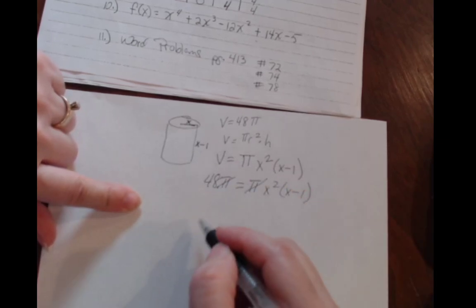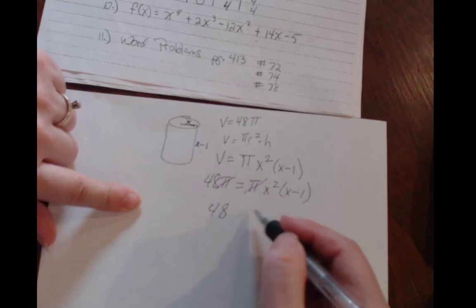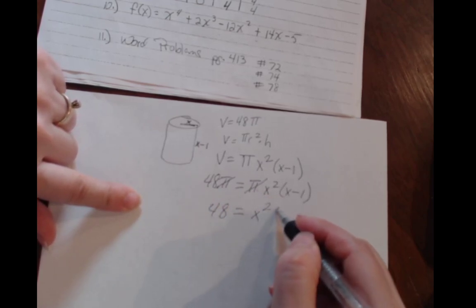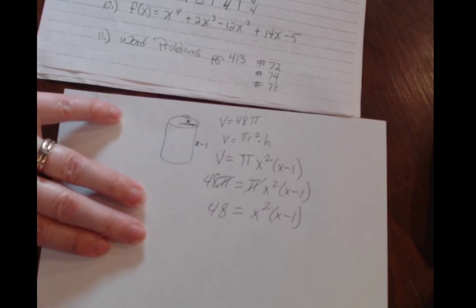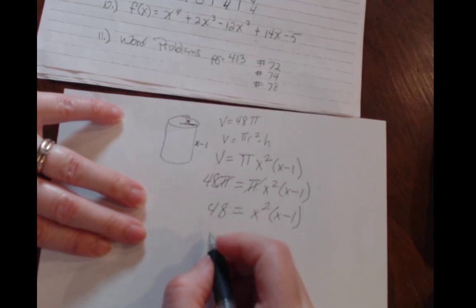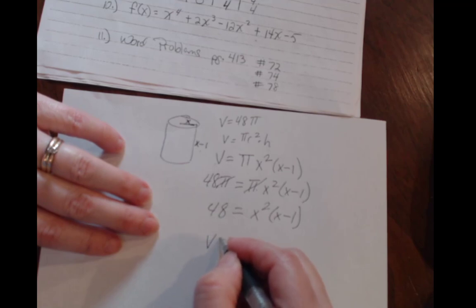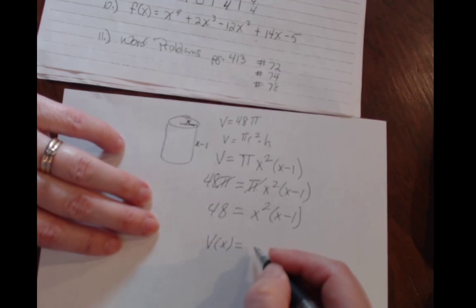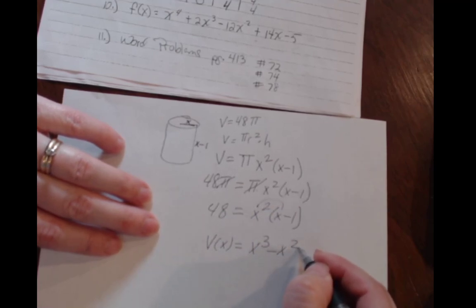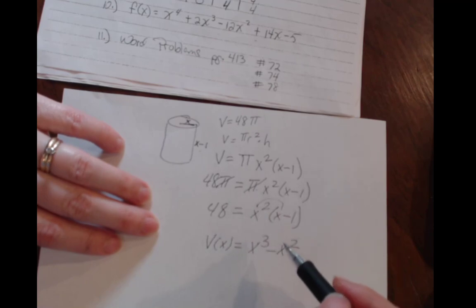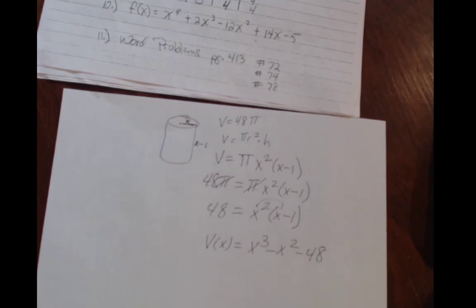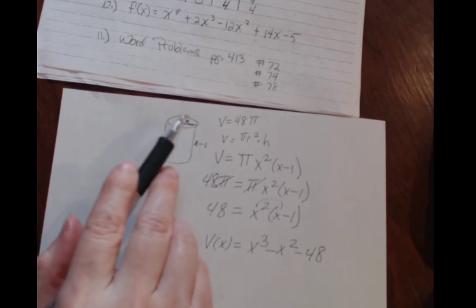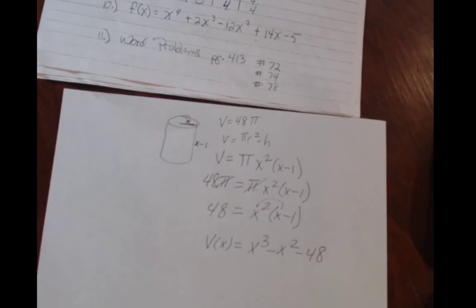So the pi's cancel. So I have 48, because if I divide both sides by pi, it will go away. Anytime you want to solve a higher power, you have to get it equal to 0. So our volume function is equal to x cubed minus x squared minus 48. Again, I'm really only interested in positive solutions because I don't really want a negative radius or a negative height. Those won't make sense for this problem.